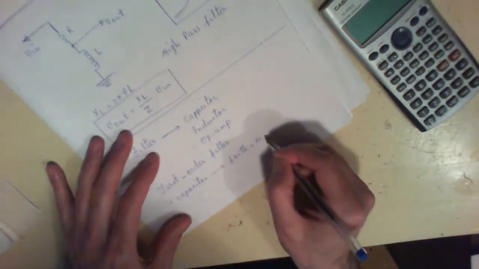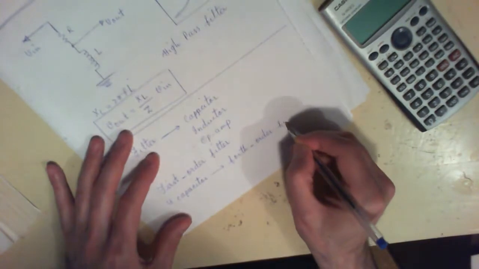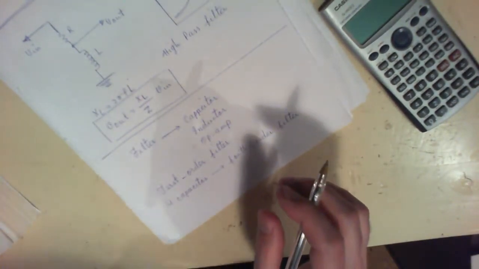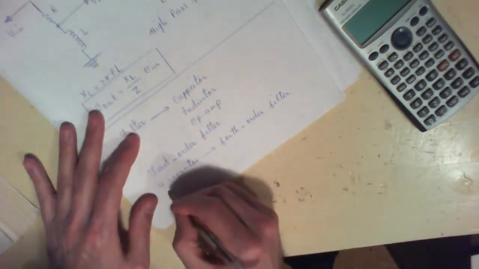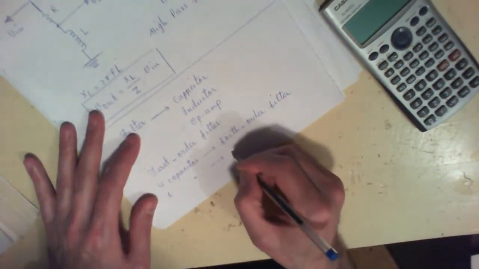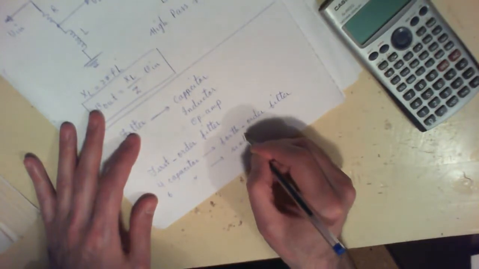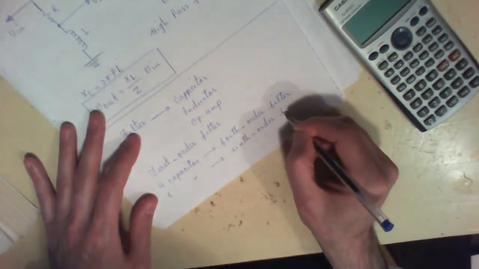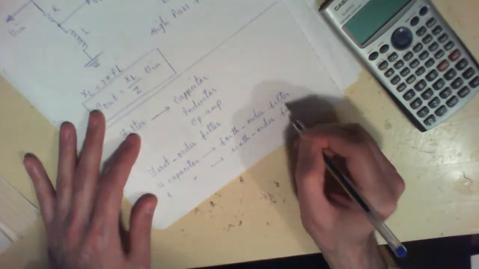Or if you have, for example, 6 capacitors in a filter, that would be called a sixth order filter, and so on and so forth. Okay.